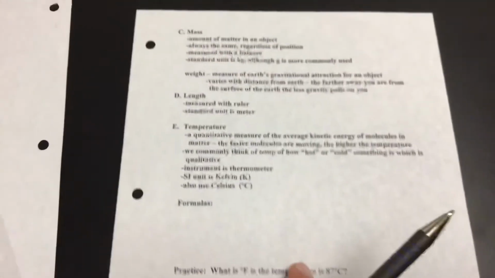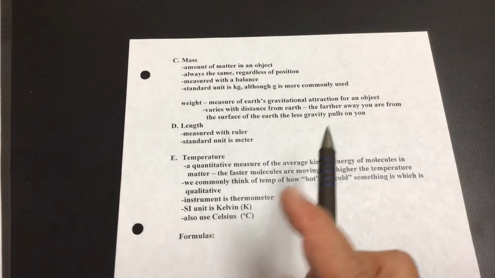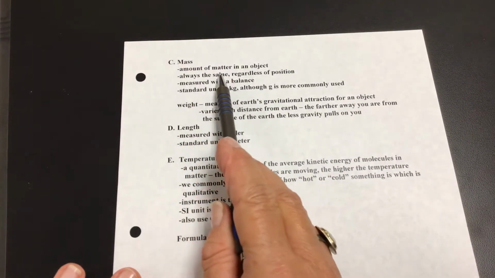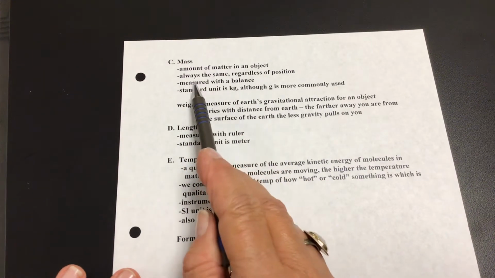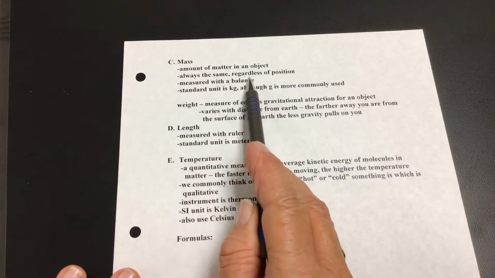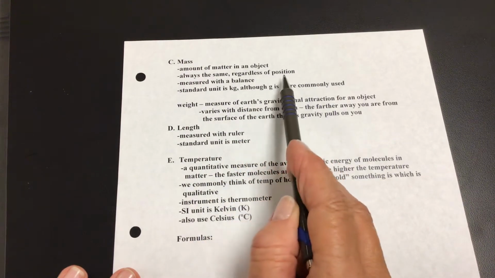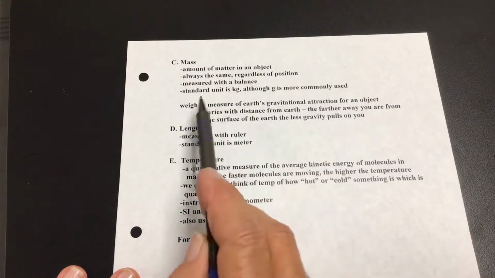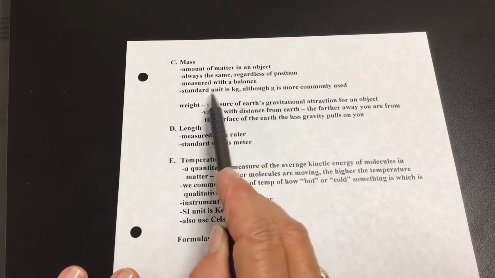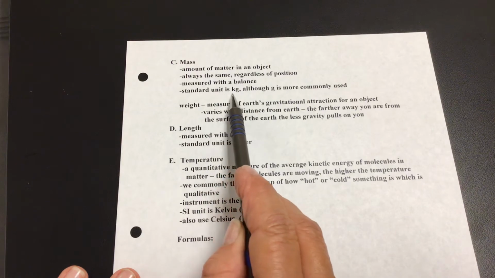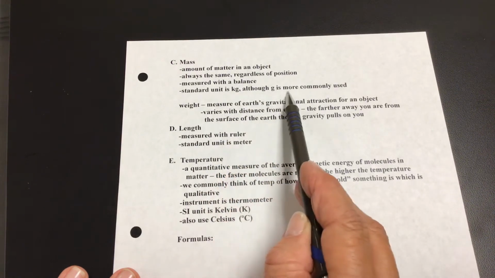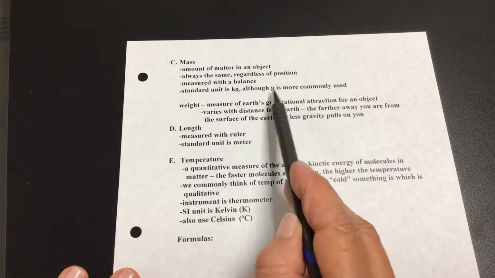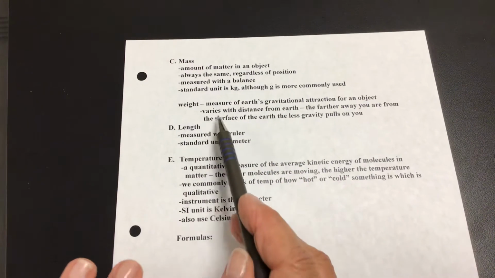Okay, let's talk a little bit about the base units. So we have mass, which is the amount of matter in an object. It's always the same regardless of position. So that means you have the same mass whether you're here on the surface of the earth or on the moon. You measure it with a balance. The standard unit is the kilogram, although gram is more commonly used. So in lab, you'd measure things in grams, not kilograms.